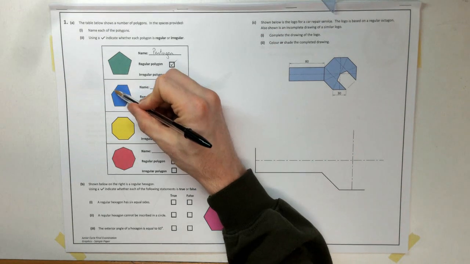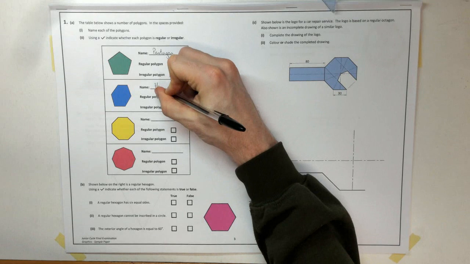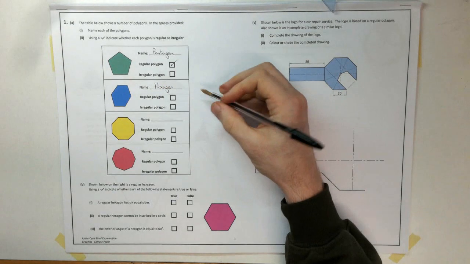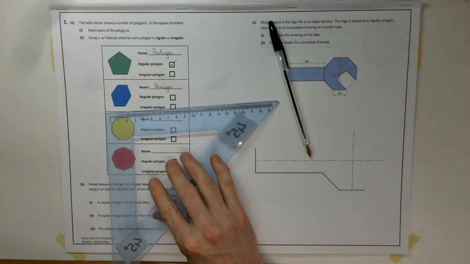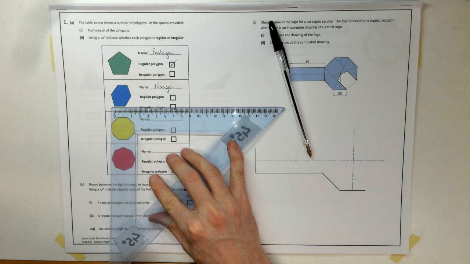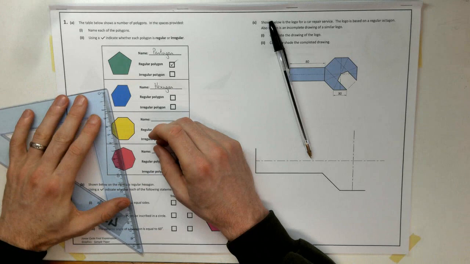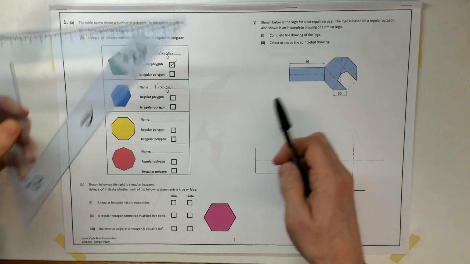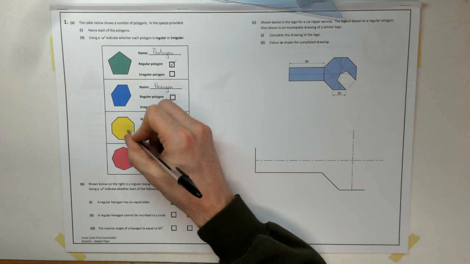Next up we have 1, 2, 3, 4, 5, 6 sides, so that is a hexagon. Okay, and the sides there, if you wanted to check, that length is approximately 12 or 13 mil. This side here, a bit longer, it's 14 mil. So not all sides are the same there, so this is an irregular polygon.